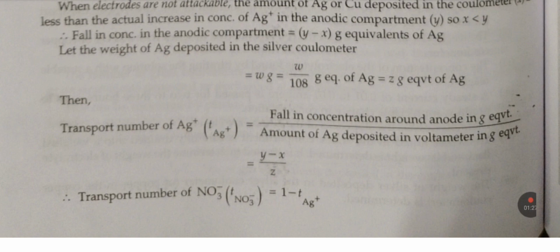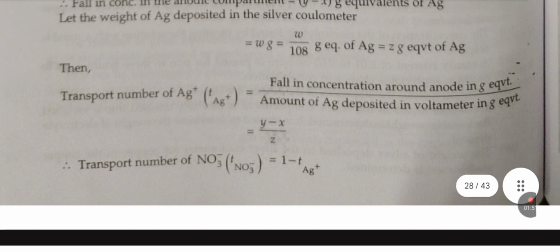Transport number of Ag plus, T Ag plus, equals fall in concentration around anode in gram equivalent divided by amount of Ag deposited in the voltameter in gram equivalent, which equals (Y minus X) by Z. Transport number of NO3 negative, T NO3 negative, equals 1 minus T Ag plus.